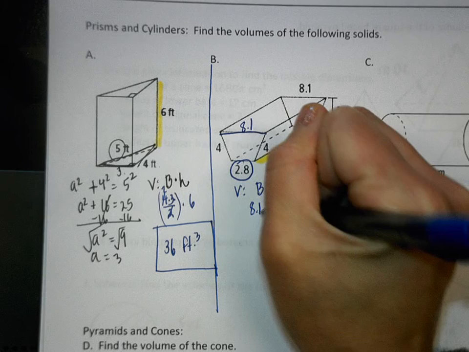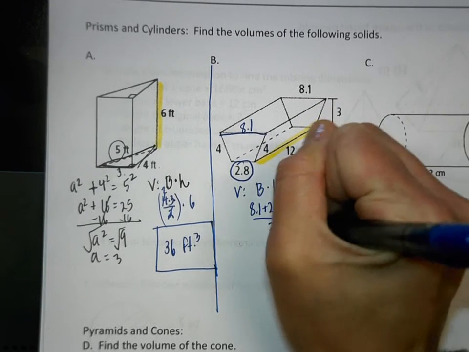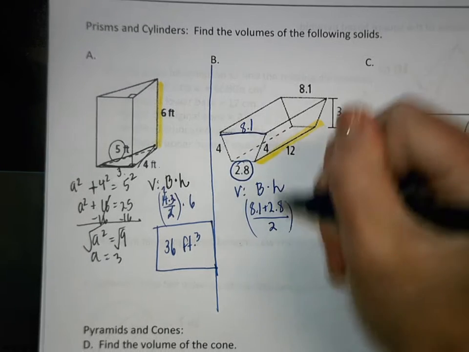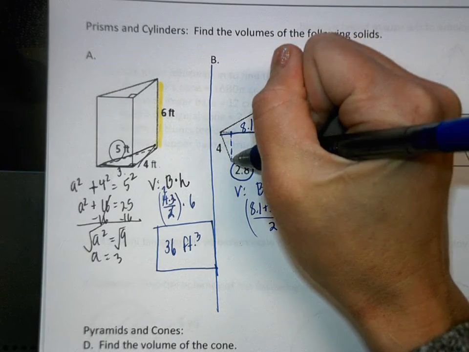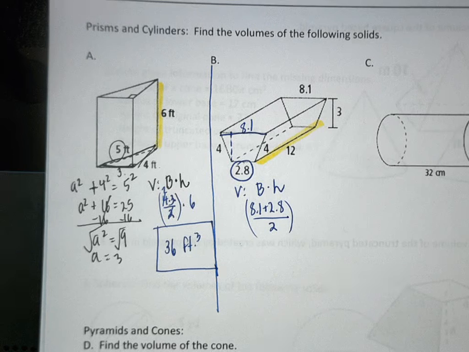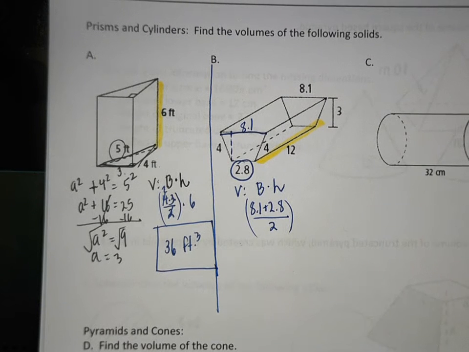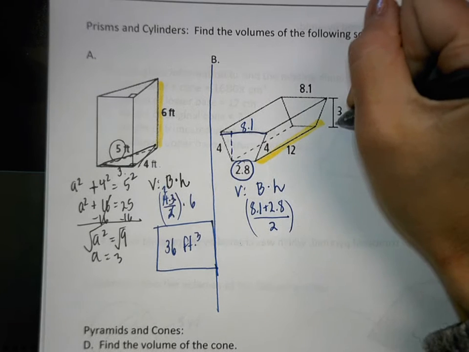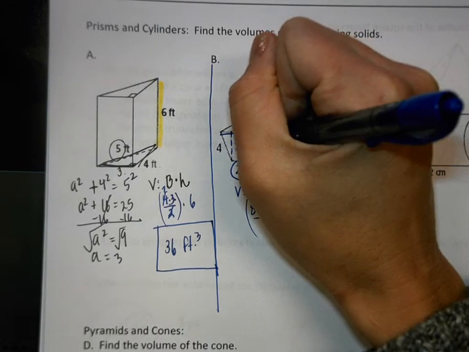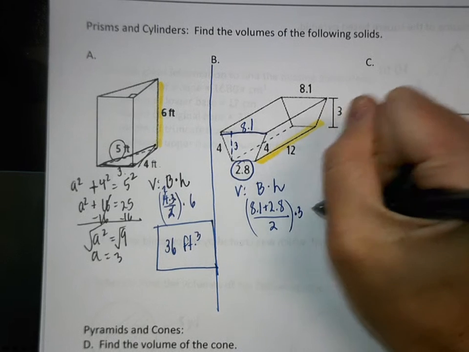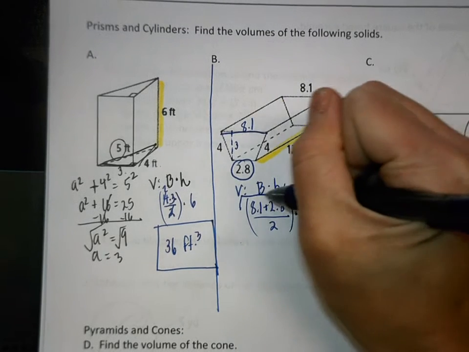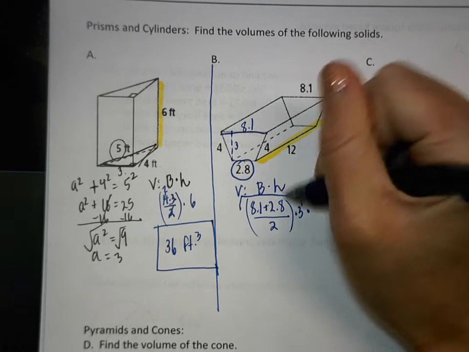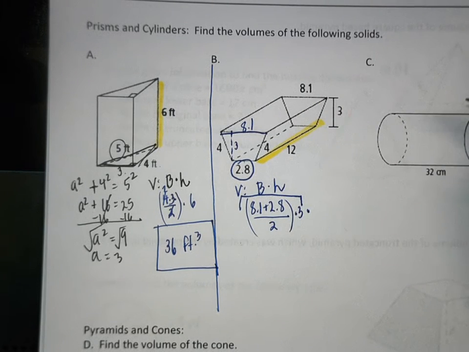So 8.1 plus 2.8 divided by 2, because we're taking the average of that. And then we're multiplying it by the height of the trapezoid. Do you see that value anywhere within this figure? 3. Good. So that's multiplied by 3. So this right here is my base area.